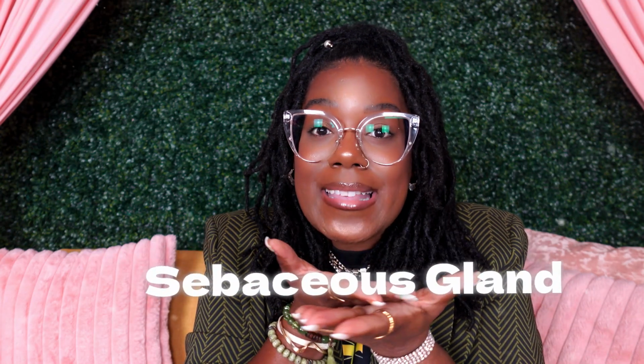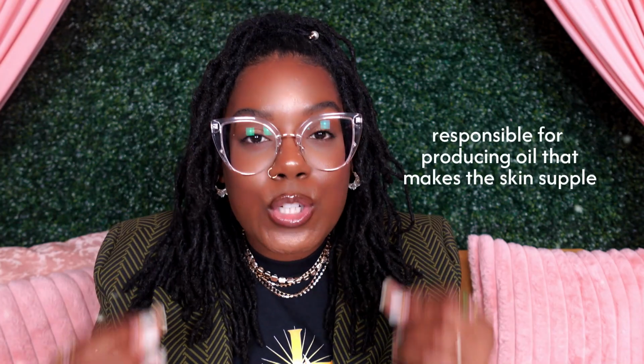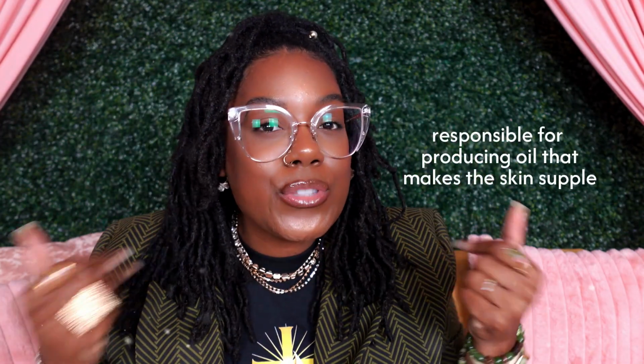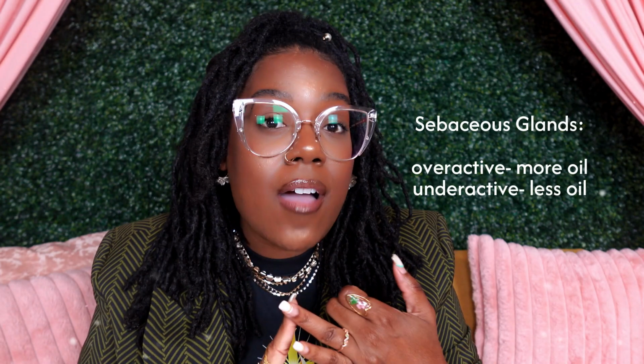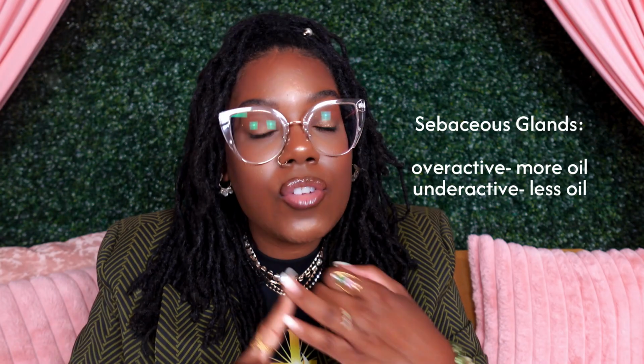The next term is sebaceous gland. Say it with me. Sebaceous gland. The sebaceous gland is the body's process of producing oil that gives us that nice little dewy glow, and it lives right next to the hair follicle. So if you have overactive sebaceous glands, you have oily skin. If you have underactive sebaceous glands, you likely have dry skin. Most individuals who have mature skin have a less active sebaceous gland. That's why their skin is losing a little bit of its vitality, getting a few wrinkles, and is not as oily. Their sebaceous glands are not as active due to age.